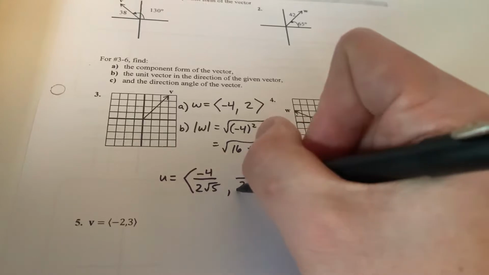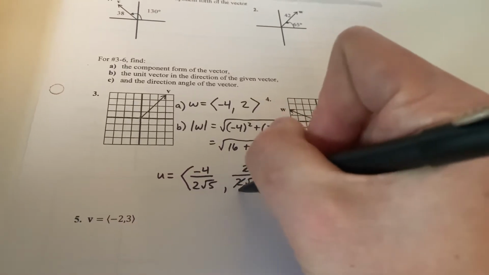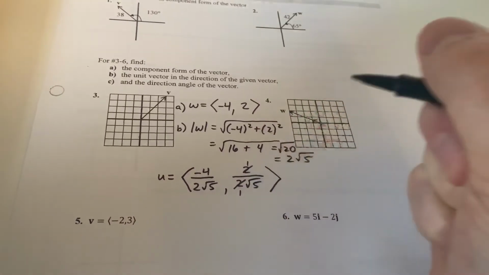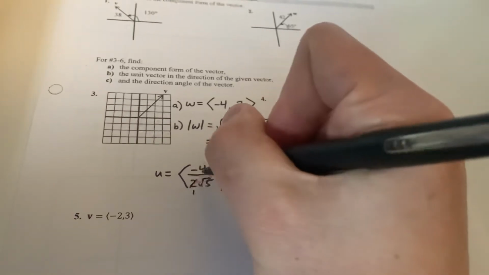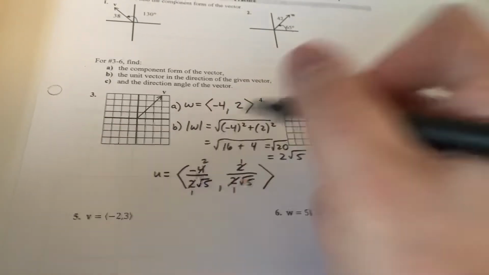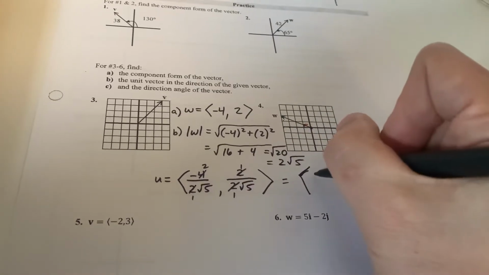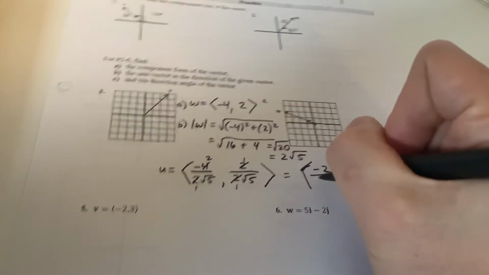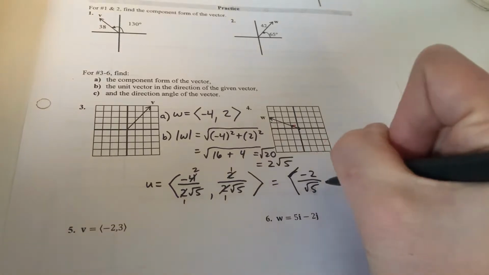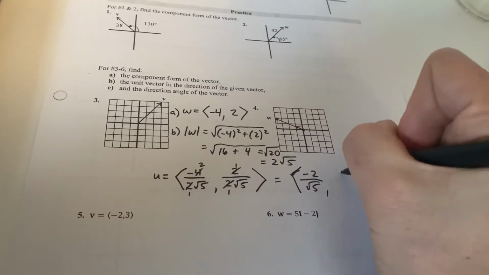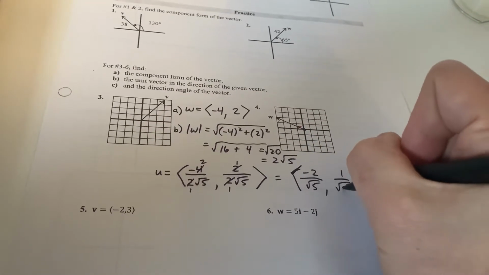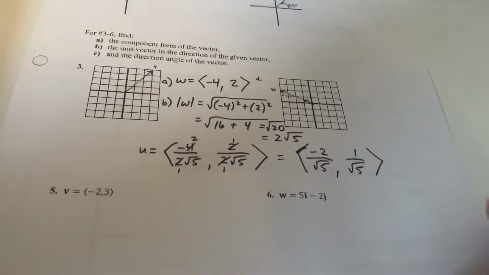And we should technically simplify here. 2 goes into 2 once, 2 goes into 2 once, 2 goes into 2 once, and 2 goes into 4 twice. So this simplifies to -2 over square root of 5 and 1 over square root of 5.